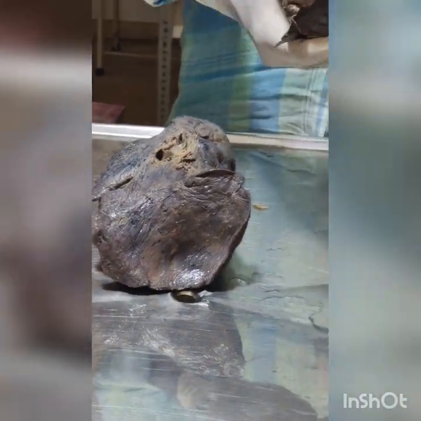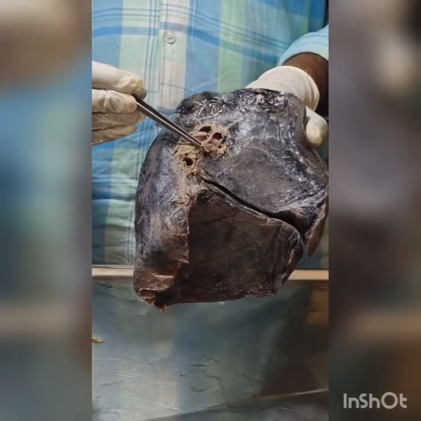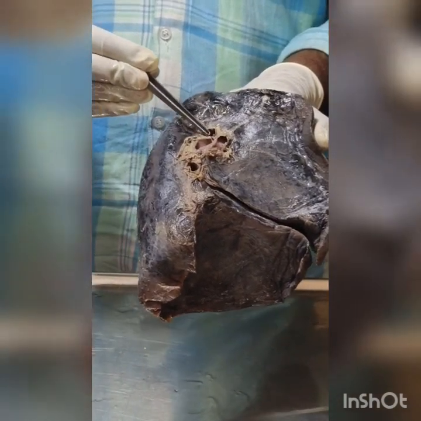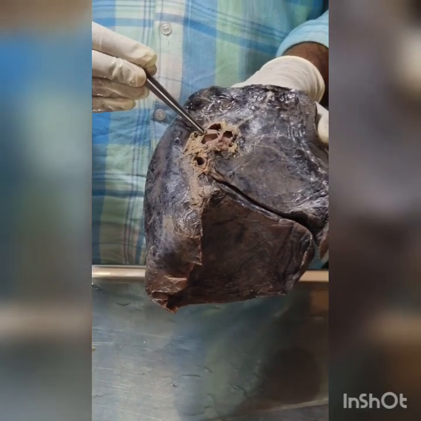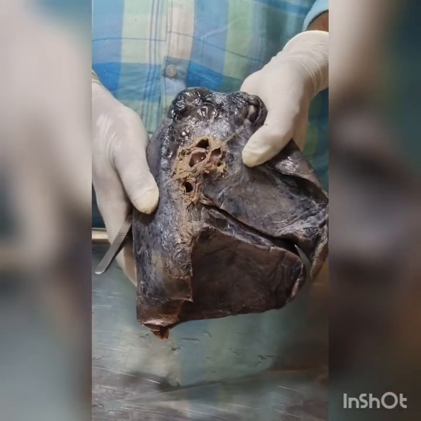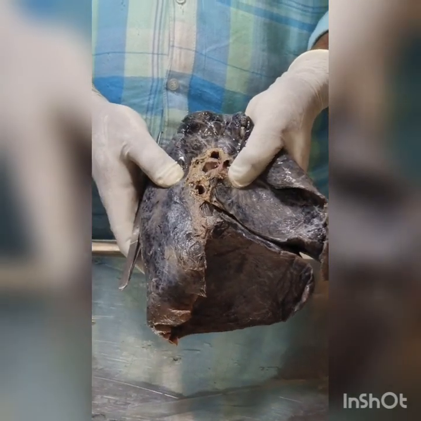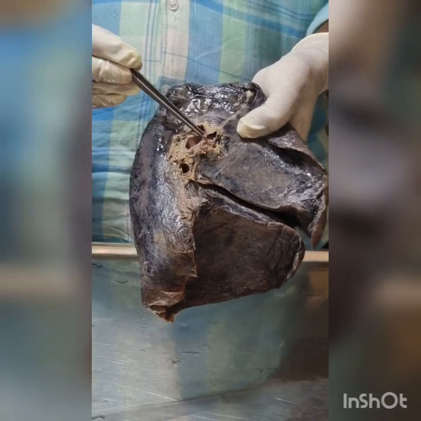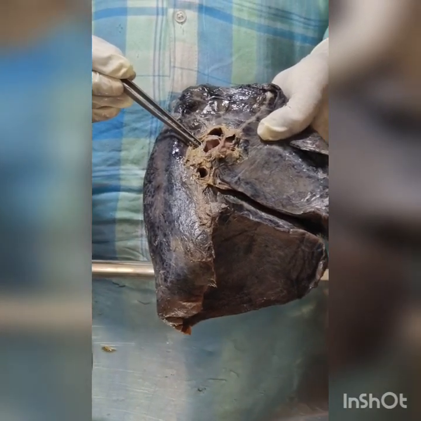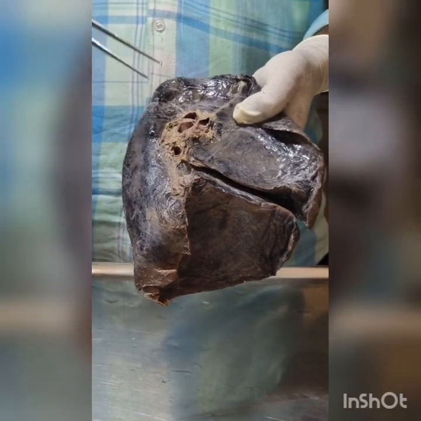Then going to the root or the hilum of the left lung. The left lung consists of the left principal bronchus. This is what we call the left principal bronchus, where you can identify it is a bronchus because air bubbles come from it. Now we are studying the root of the left lung.